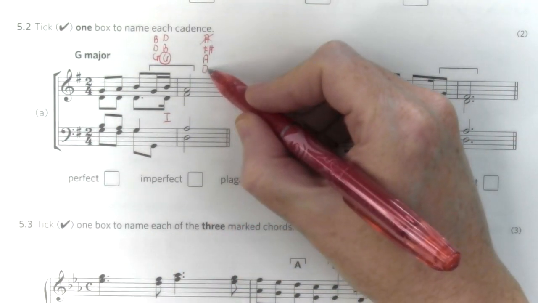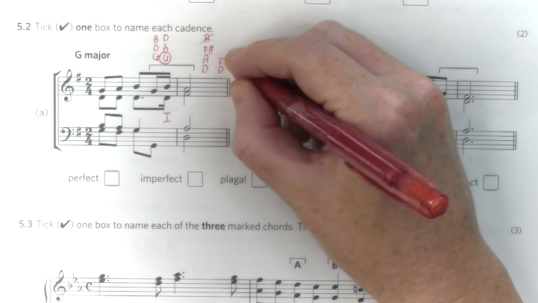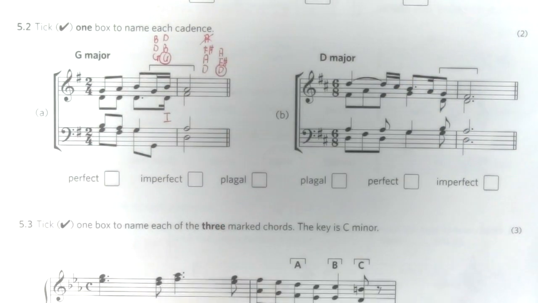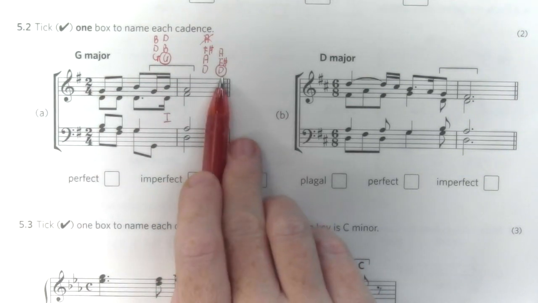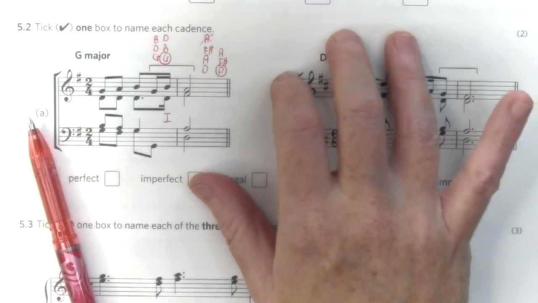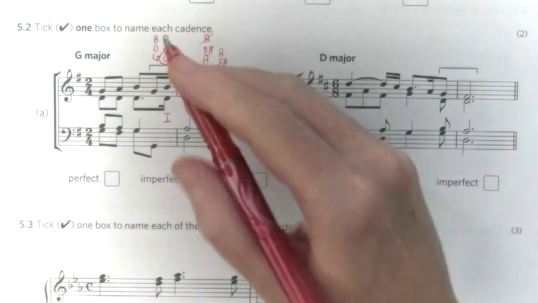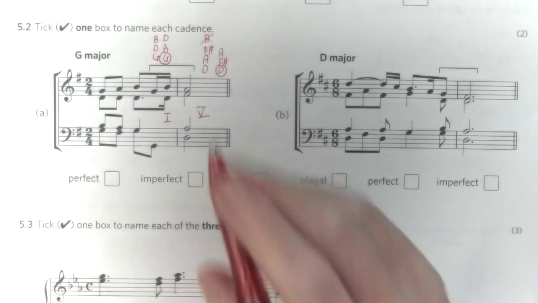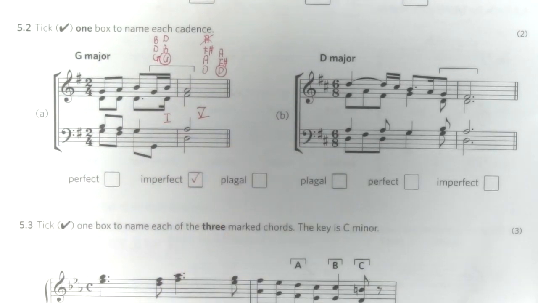In order is re, mi, fa, sol, la. The bottom note is re, and it's a fifth apart from sol. Sol, la, si, do, re. So it's the chord built on the 5th degree, 5. And 1/5 is an imperfect cadence.